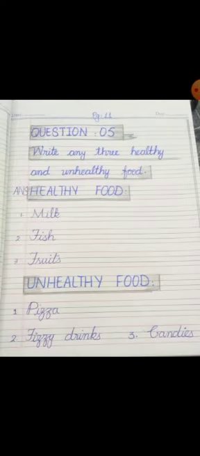Now, question number 5: write any 3 healthy and unhealthy foods. Healthy food: milk, you all know milk is a very healthy drink for our health. Fish and then fruits. First you have to write down the heading of healthy food, then write milk, fish and fruit number-wise, then write down the heading of unhealthy food. This is number 1 pizza, number 2 fizzy drinks, number 3 candies.